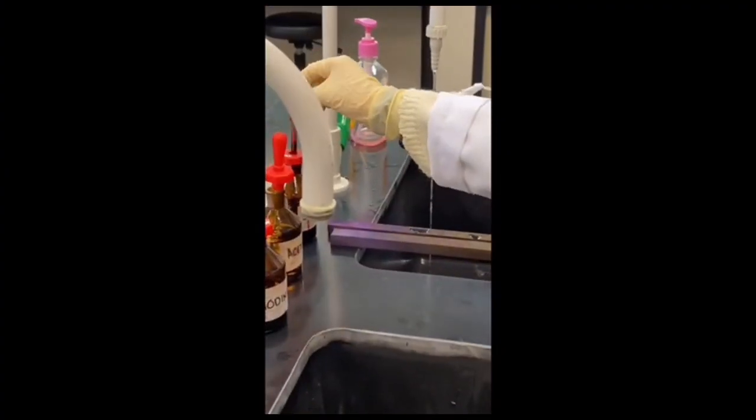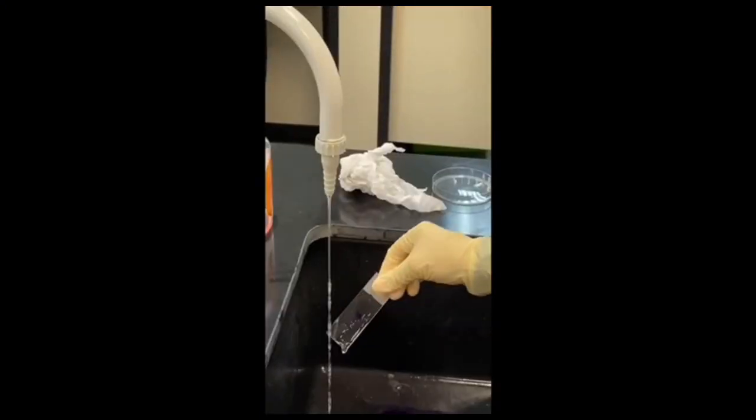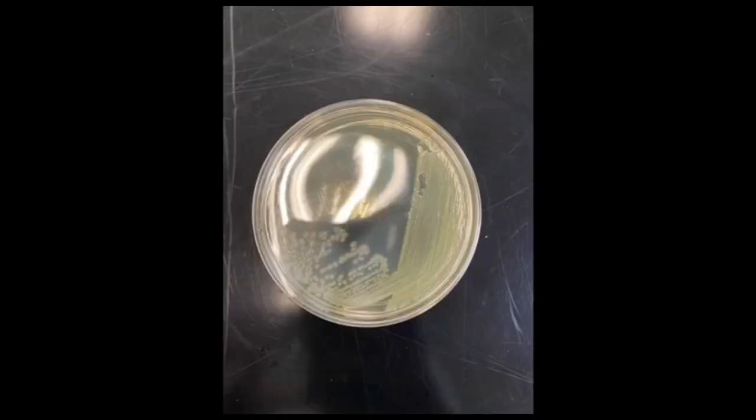Next, counterstain by adding safranin stain for 1 minute and then rinse the slide again and let the slide dry completely, and the sample will be observed after it is completely dry.